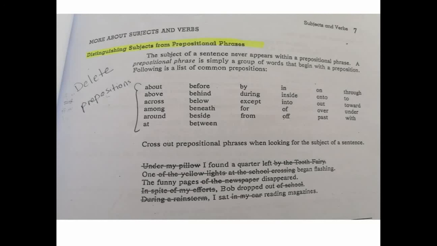Look at the second example. One of the yellow lights at the school crossing began flashing. Let's remove all prepositional phrases from this sentence. Of is a preposition: of the yellow lights, we remove it. At is a preposition: at the school crossing, so we remove them all. We are left with one began flashing. So, what began flashing? One. So one is the subject. One what? What happens to one?